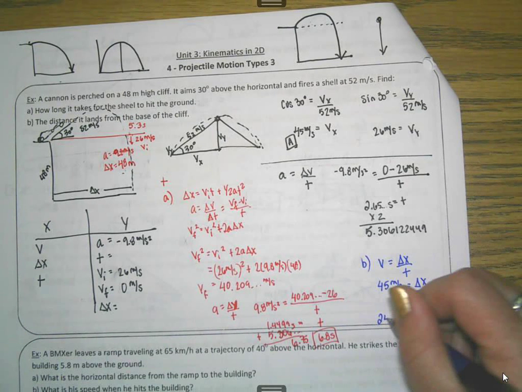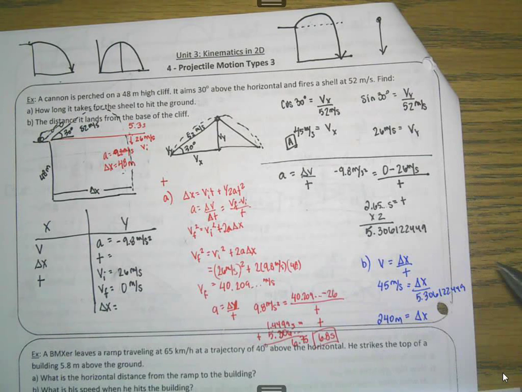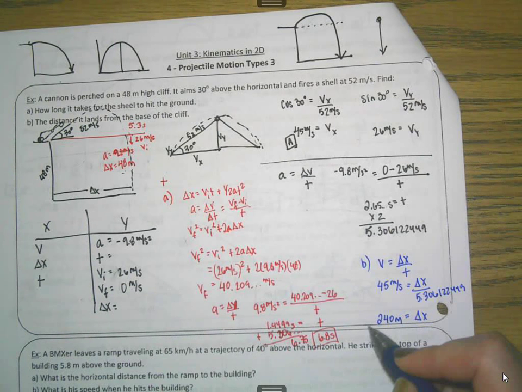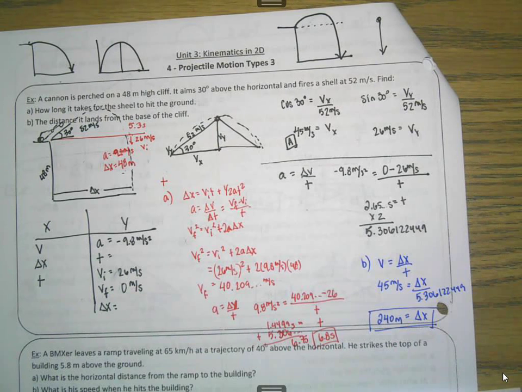Everything has had 2. So 240 meters. Yeah, that was short. It's going to be the time component that's going to take you the piece.